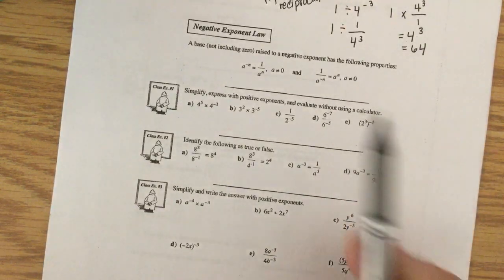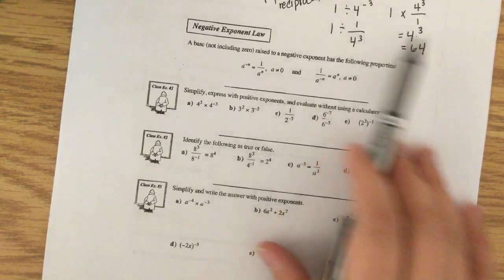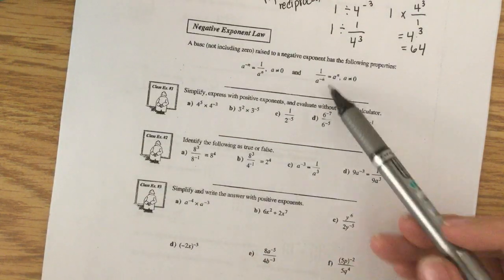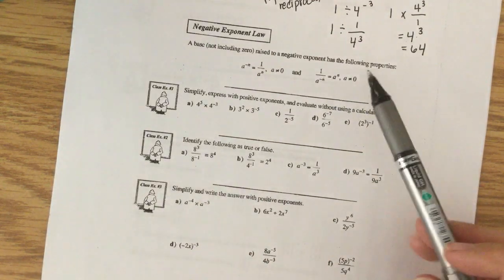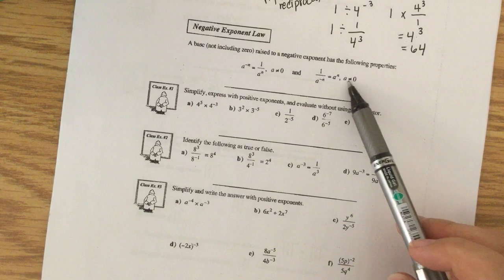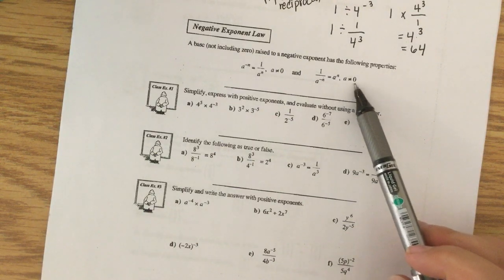So we say this is almost like all of our other expressions on one line, a to the n. And we're just going to put in this extra bit here. So this right here, a cannot be 0.